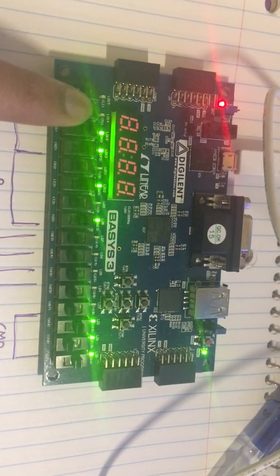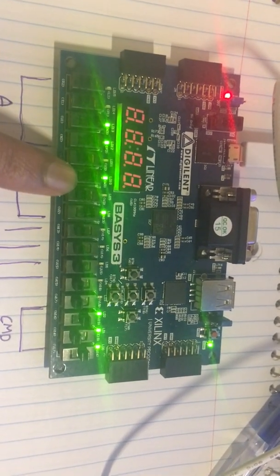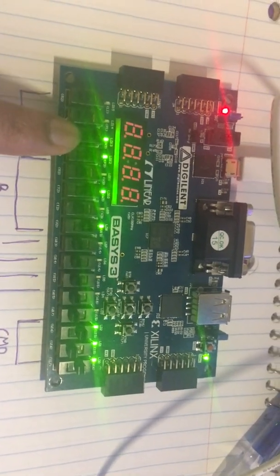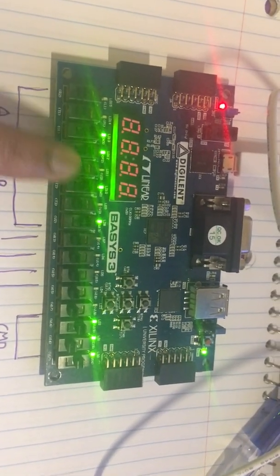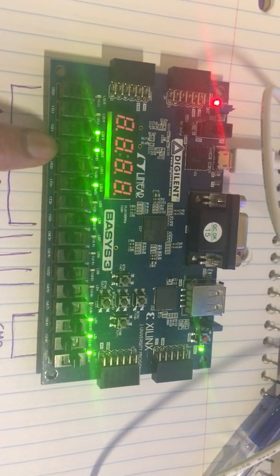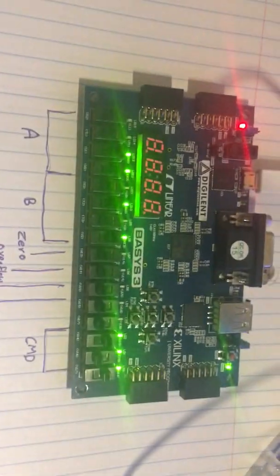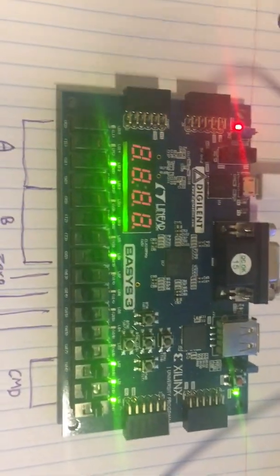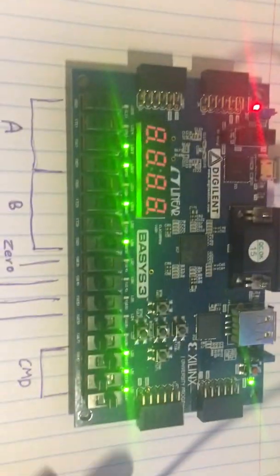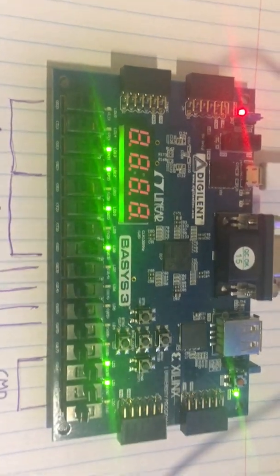And then for the rest of them, there's always a 1 in either case. So for A it's 0, for B it's 1, so there's 1. For A it's 1, for B it's 0, it's a 1, and then for A it's 1, B is 1, and it's 1.